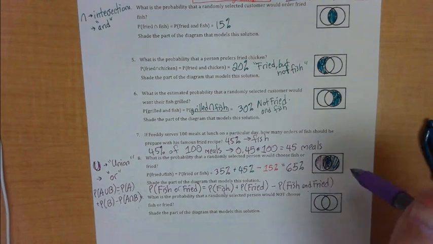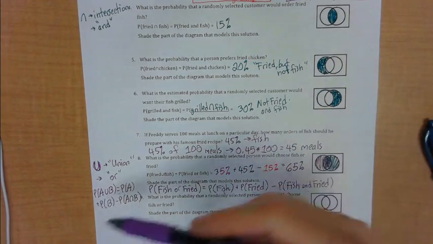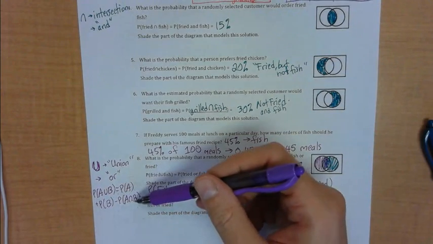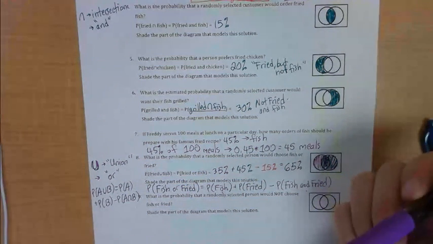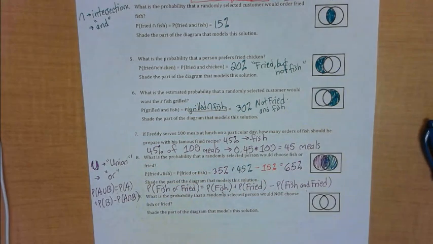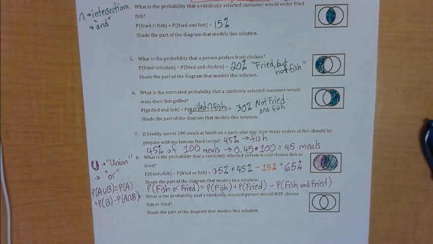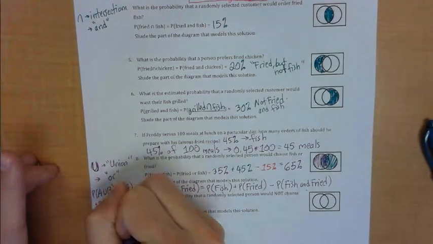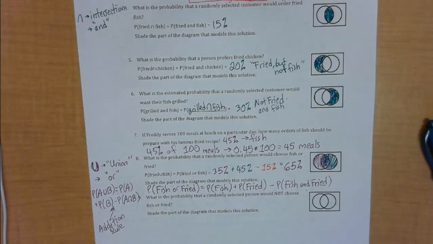And remember, this only happens if you have overlap. If there were no overlap between fried meals and fish meals, you wouldn't need to do this because they would have no intersection at all. So you'd just be subtracting 0 in that particular case. And these basically have what are called joint probabilities because they're connected there. So this right here is called the addition rule. The addition rule.